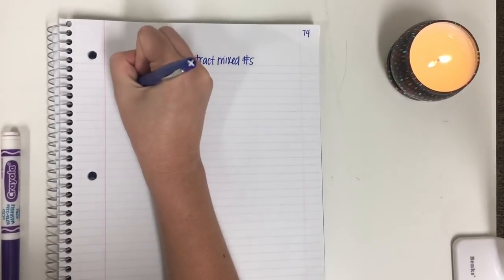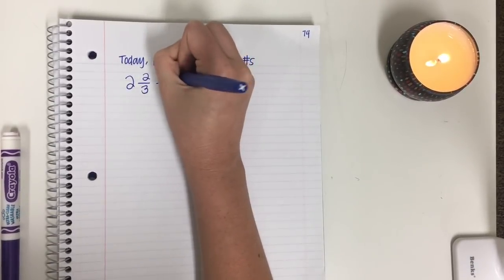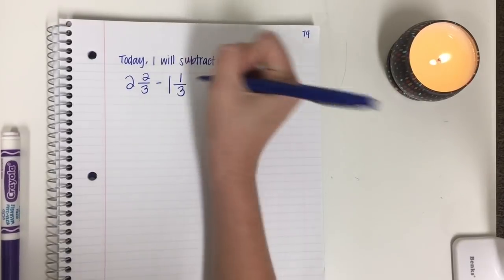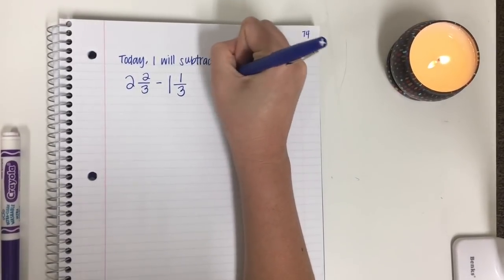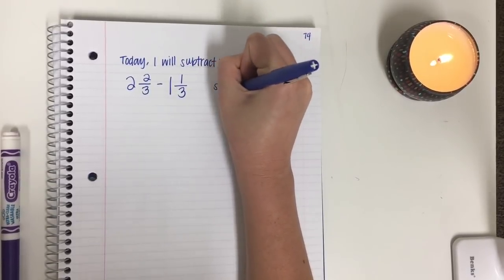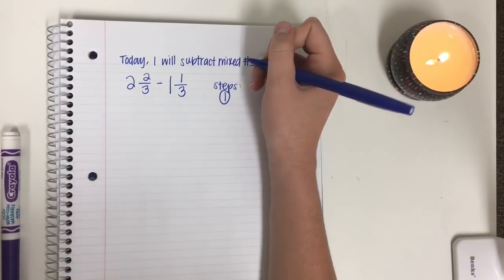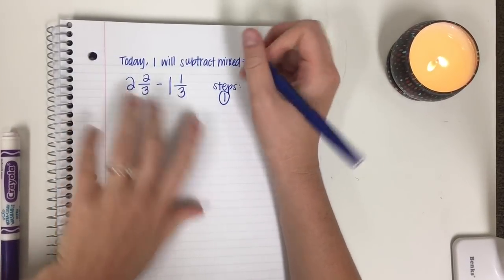So let's say that you have 2 2/3 subtracted by 1 1/3. My steps are exactly the same as yesterday, except now I am subtracting versus adding, okay? So the first thing we do is what? What do we have to do to this? Convert, right?